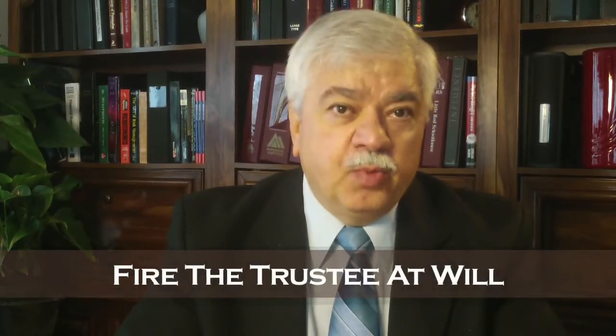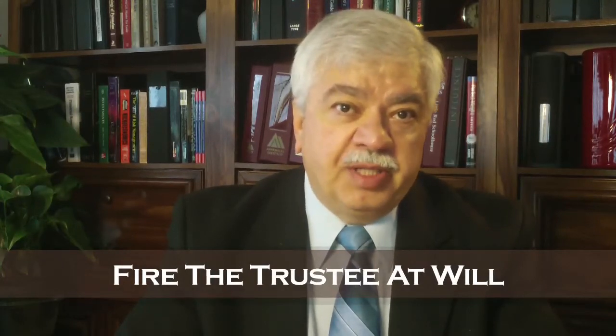The point is that he gets two powers that are most significant. One, he limits the amount of distributions, and the other is that he can fire the trustee at will and reset the trustee. The final power is that he could end up terminating the trust, under certain conditions that you would be spelling out.